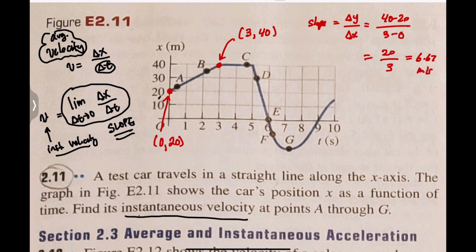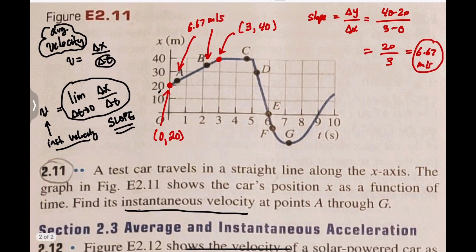And basically 6.67 would be the instantaneous velocity at A and also at B, because both of them lie on the same line. A line has constant slope. So once we found that the slope of this entire line was 6.67, that basically means that that was the instantaneous velocity at A and also at B. Okay, so we're done with that part.